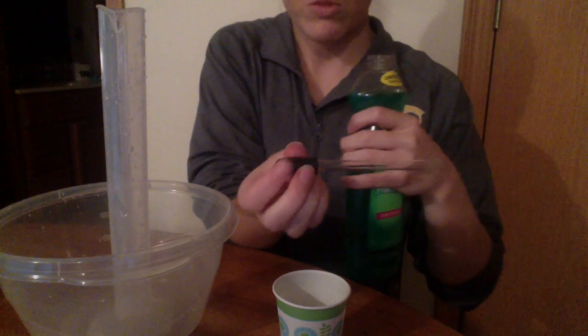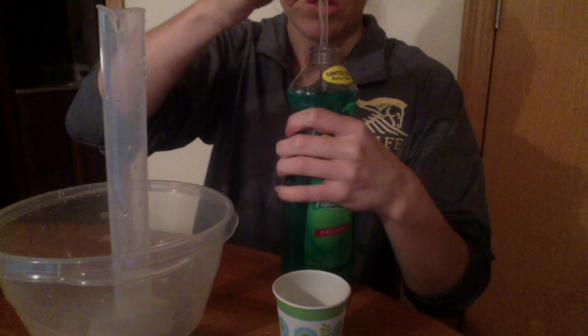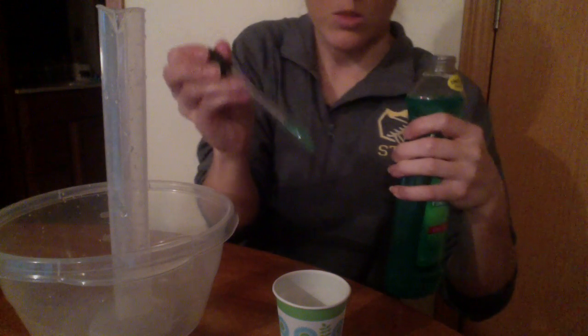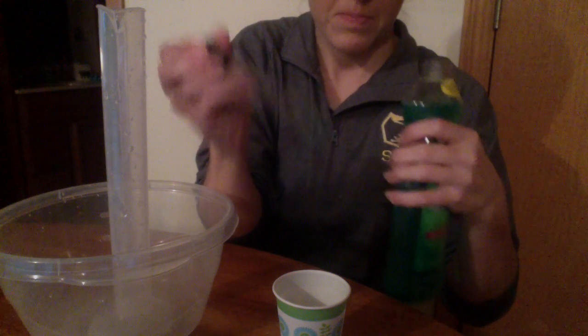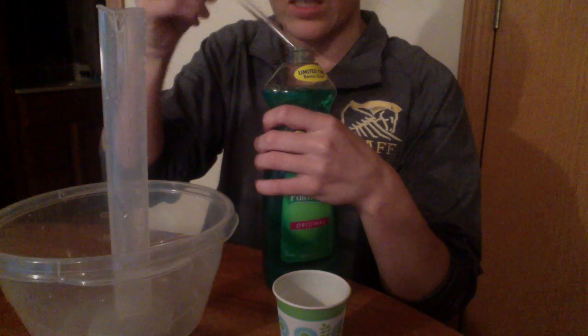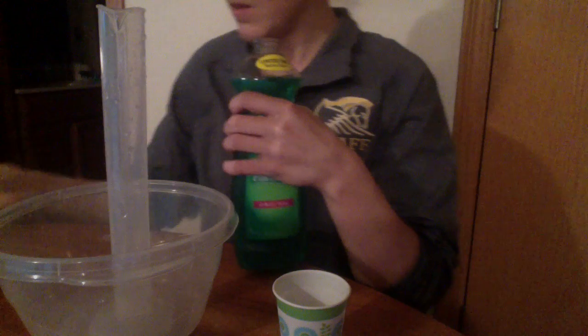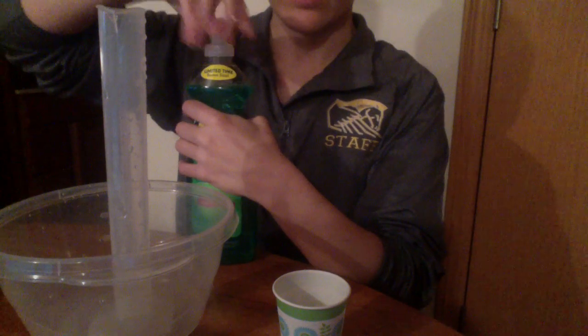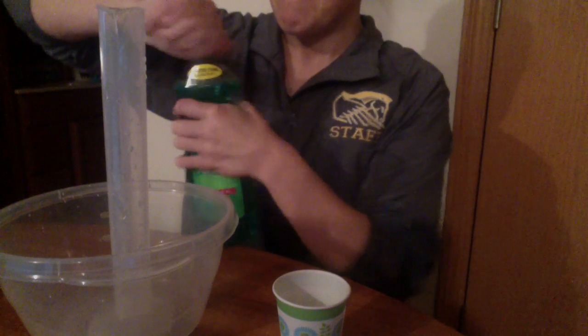Okay, so my dropper's right here, and all we need is 1 drop. Okay, so I'm going to set this to the side and put my lid back on so it doesn't spill if I accidentally bump it.